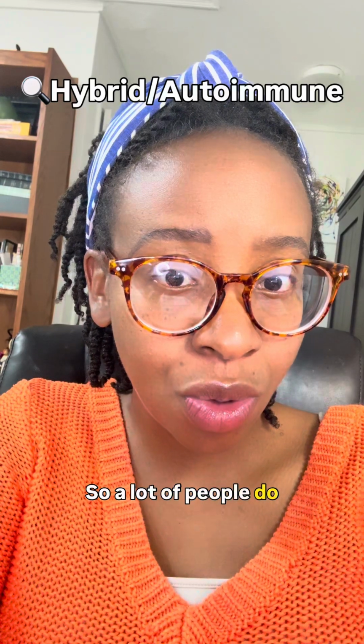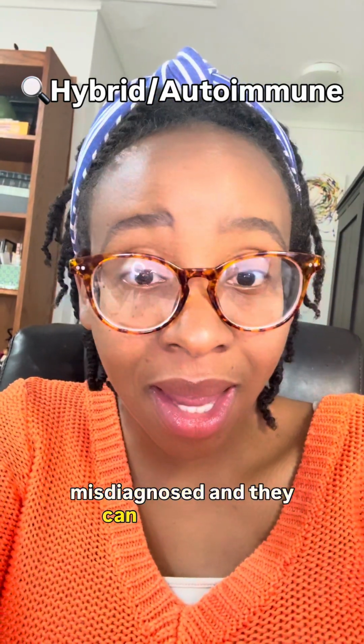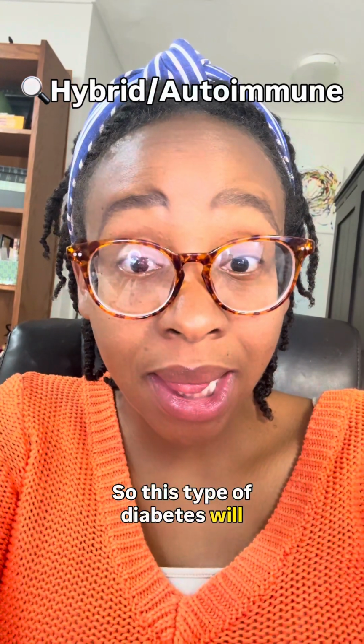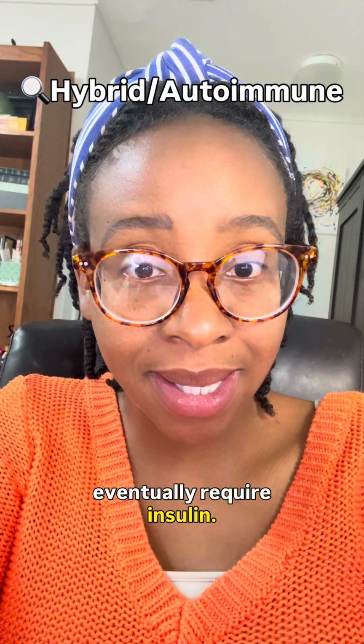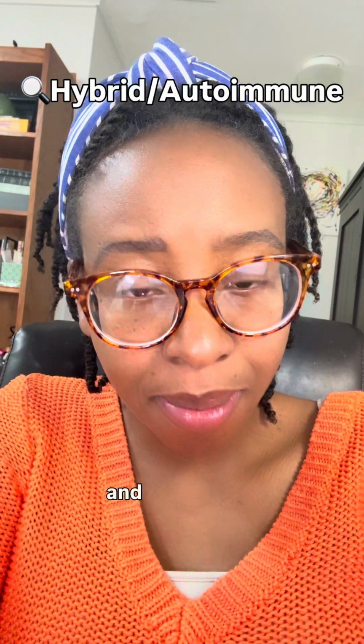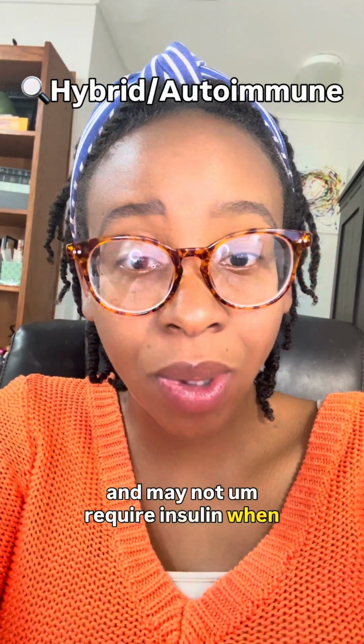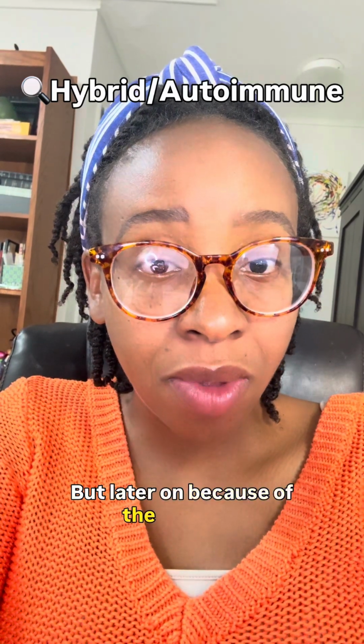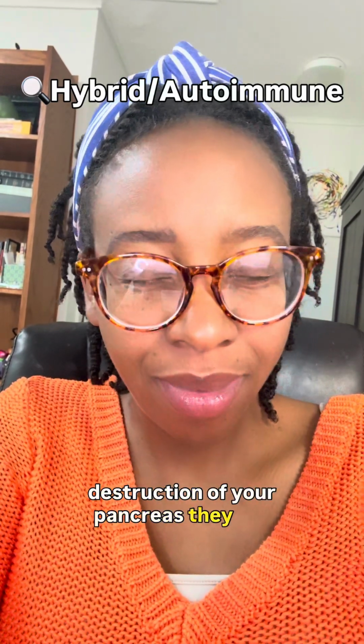So a lot of people can get misdiagnosed and they can be placed on the wrong medications. So this type of diabetes will eventually require insulin. Some people may be in a honeymoon period and may not require insulin when they are initially diagnosed. But later on, because of the beta cell destruction of your pancreas, they will require insulin.